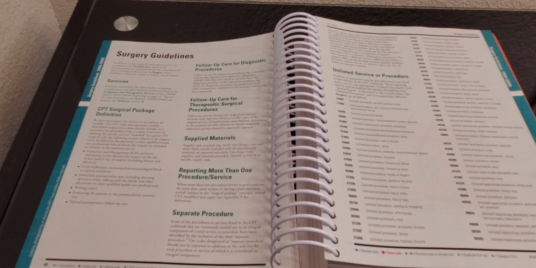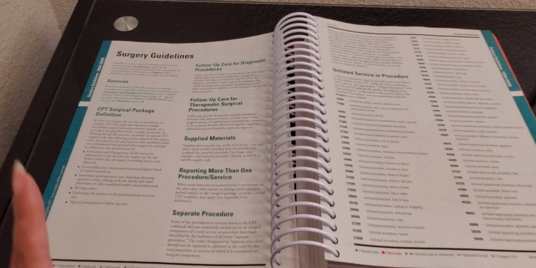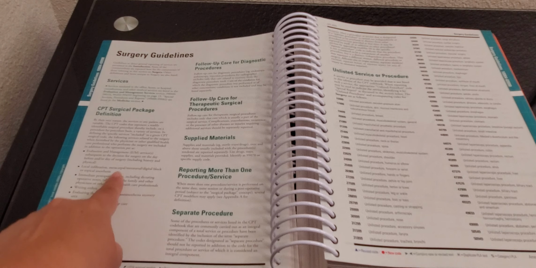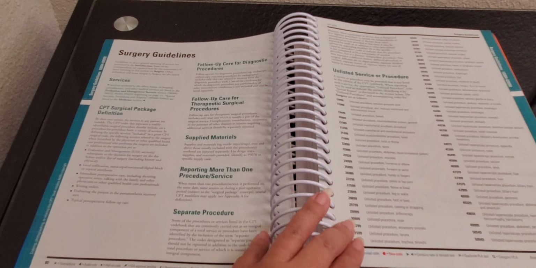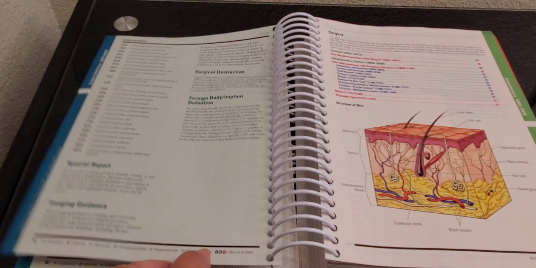Now, if they're seeing them for something separate, then that's something different, okay? But that's what you're going to know when you read something like the Global Surgical Booklet from the Medicare Learning Network, so that you can understand what all is included in this, okay?